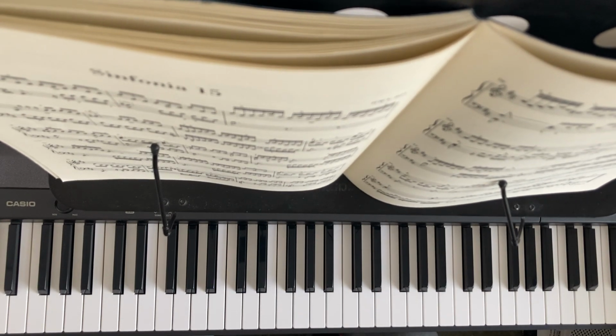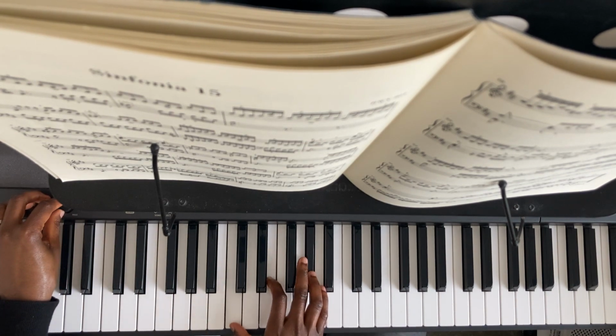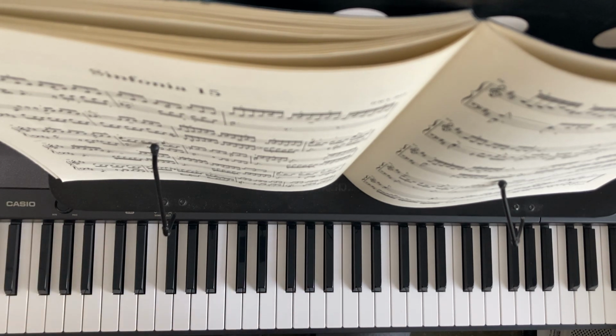Alright, here we go with another tutorial. Today I'm going to be talking about augmented chords, right? Let's turn it up. But the second inversion this time.